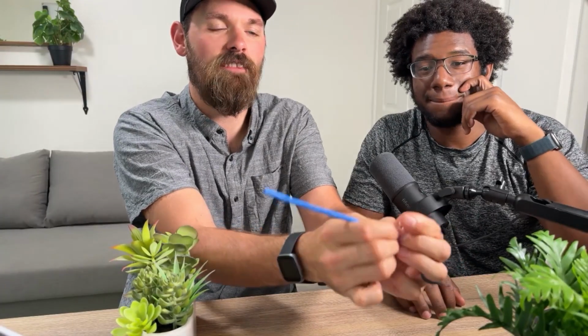Let me explain why we want the sheathing inside of the RJ45. If you pull on this right here, all that's holding those wires in there is the metal pins, the copper pins that are going into the wire. So those pins are actually what's holding this whole cable together. If you pull on this enough and wiggle it enough, it's eventually going to fall apart.